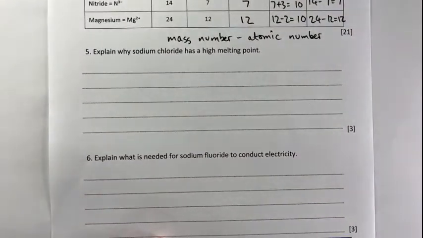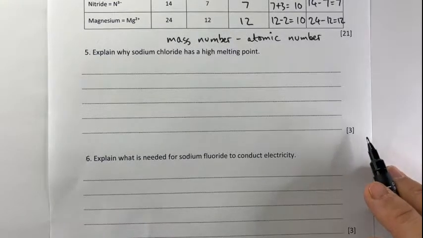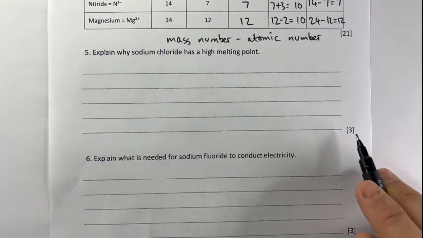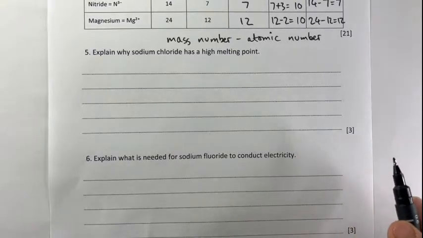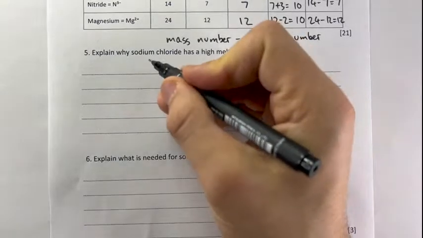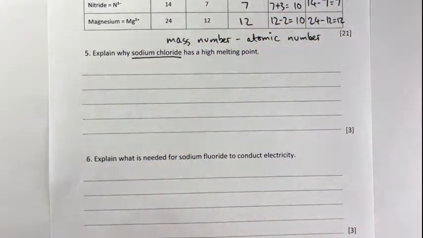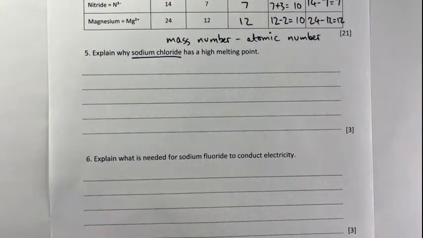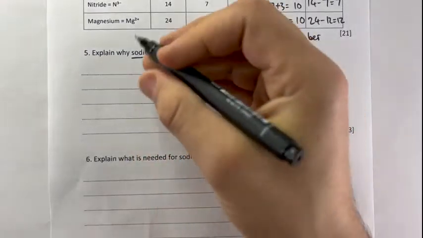Question 5. This is a classic question where a lot of students tend to get 1 or 2 out of 3. I find in class a lot of students understand this, but when it comes to the exam, students panic. One of the reasons is because you look at sodium chloride and you panic as to what type of bonding sodium chloride has. Well, you need to use the periodic table in this case.